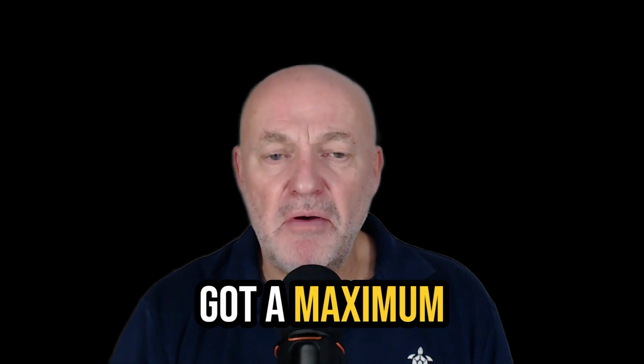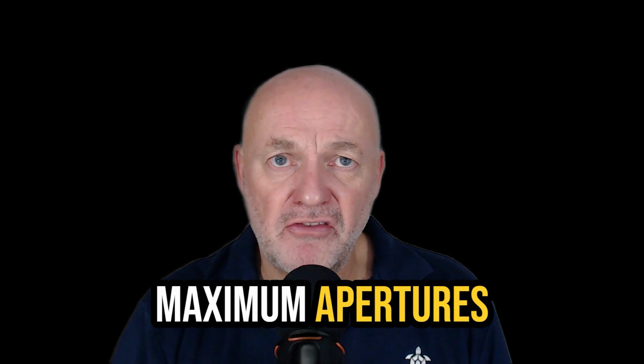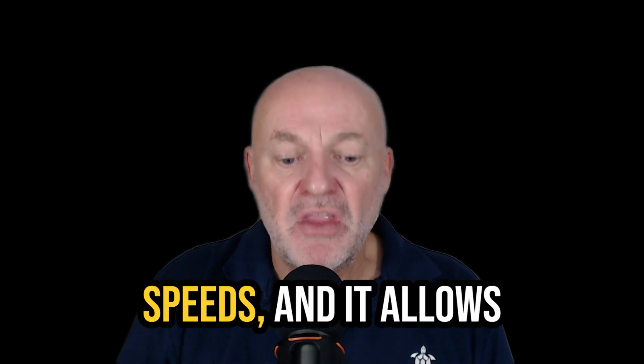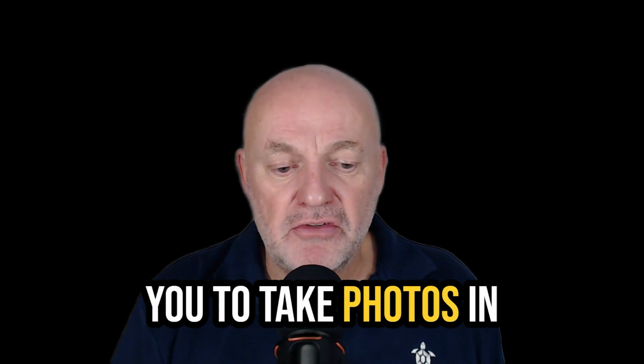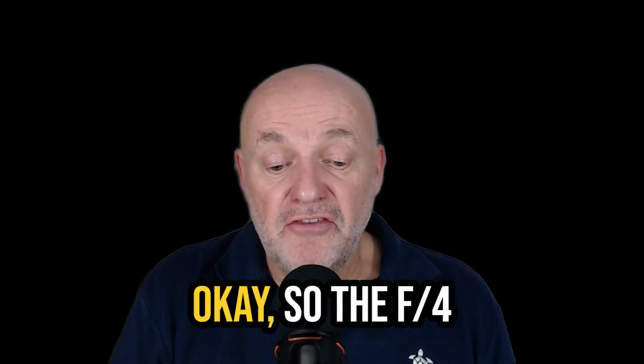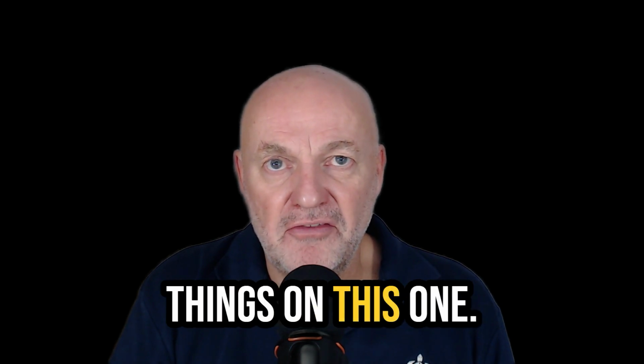The lens has got a maximum aperture of f4. Lenses with larger maximum apertures let more light in, which allows you to use faster shutter speeds, and it allows you to take photos in lower light handheld. Okay, so the f4 maximum aperture, I need to just explain some things on this one.